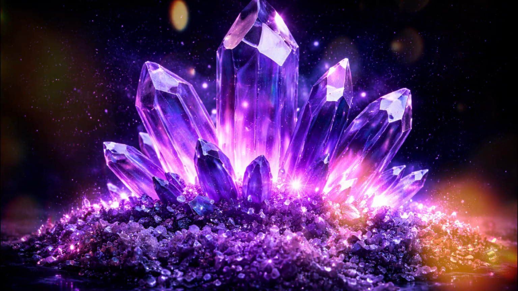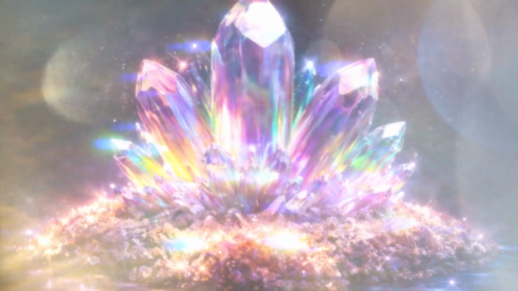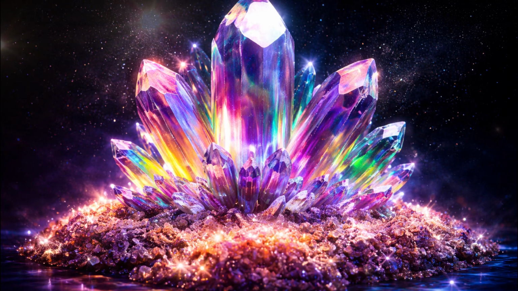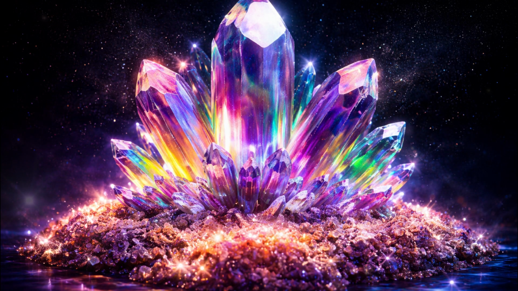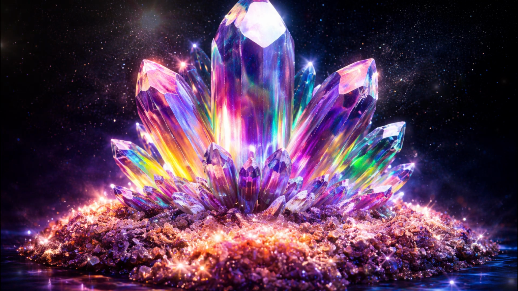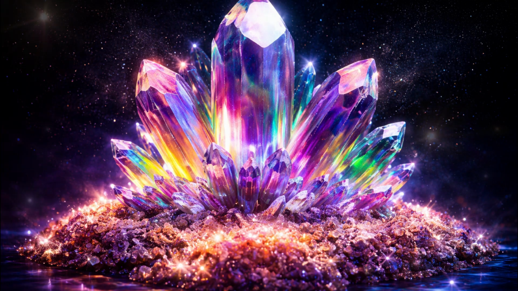Time plays an important role in crystal formation. Slow cooling or gradual evaporation allows atoms to arrange themselves into well-ordered structures. Rapid changes often produce smaller crystals, or even glass, where atoms do not have time to settle into a lattice.